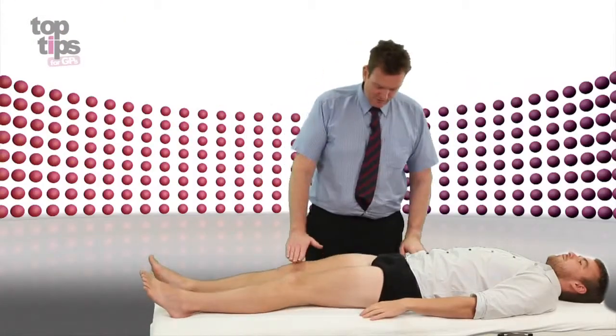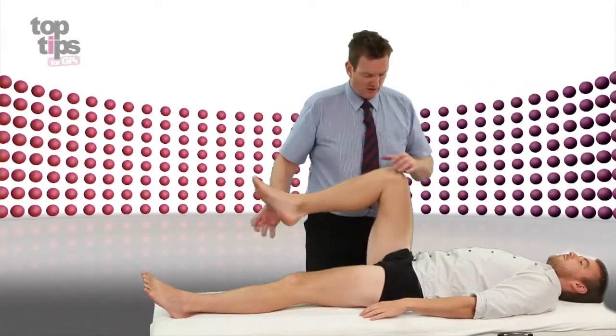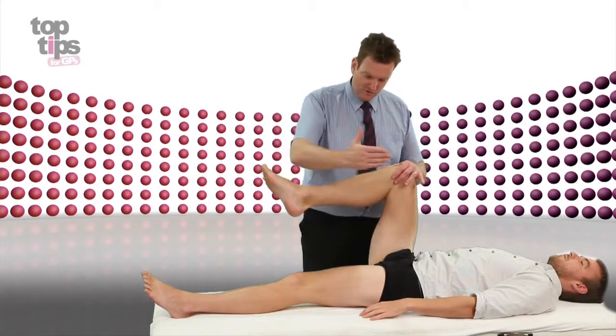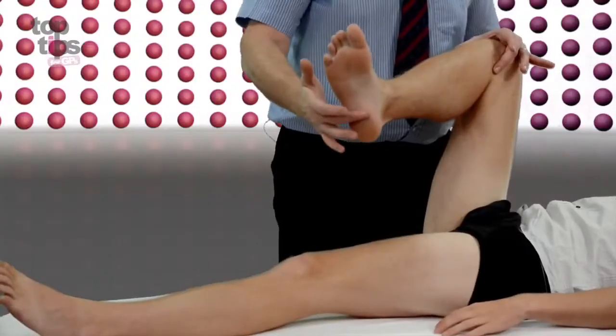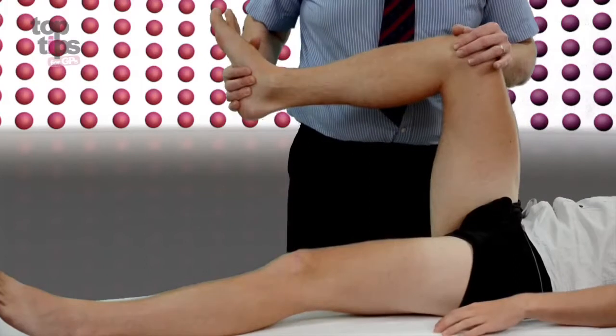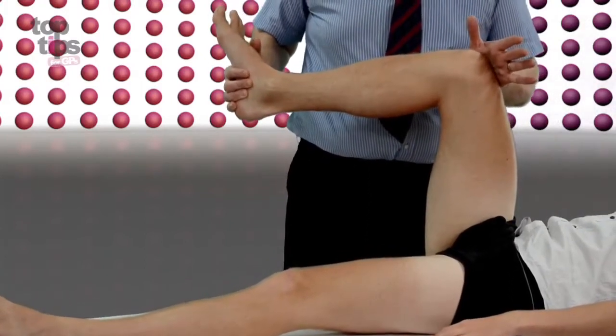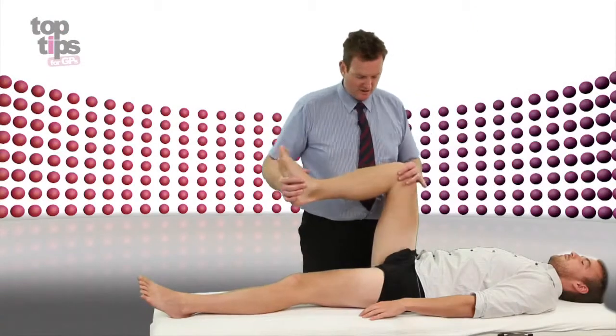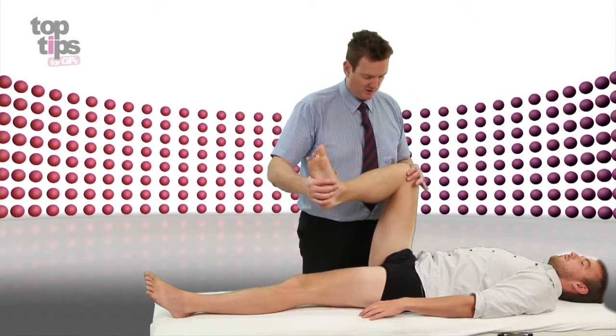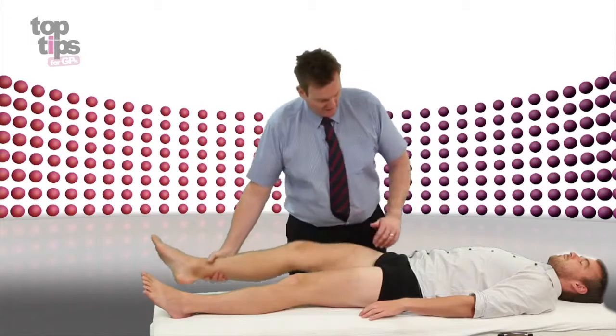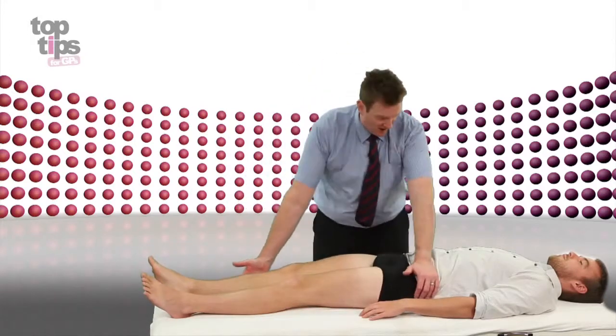Just lift this leg up for me, please. Bend it for me. Okay, so he has good flexion of his hip. Turn your ankle inwards and then back out. And again, we'll check those rotations. So internal rotation should come to approximately 30 degrees and external to 40 degrees. Popping the leg back down and stabilising the pelvis with the other hand.